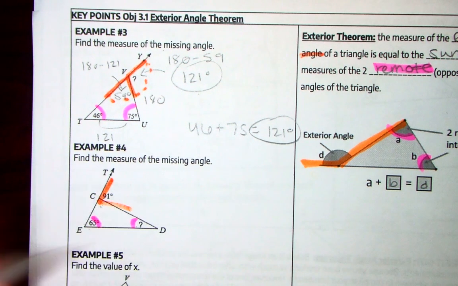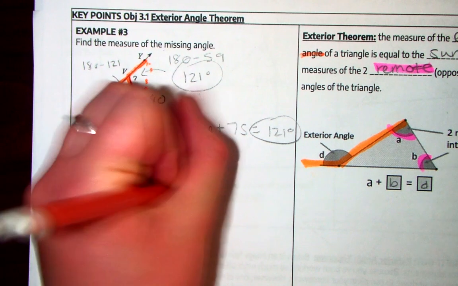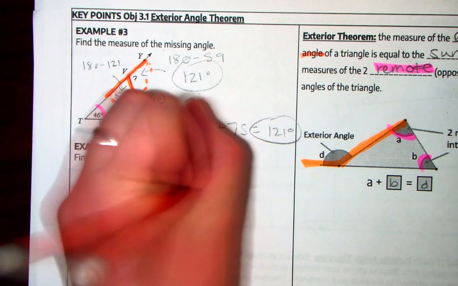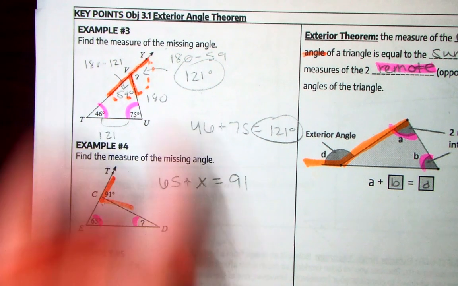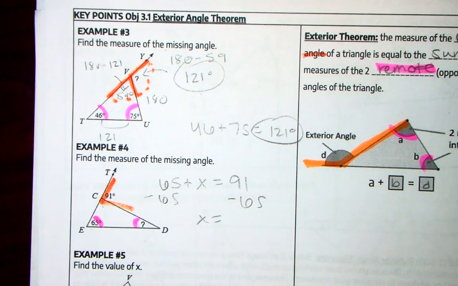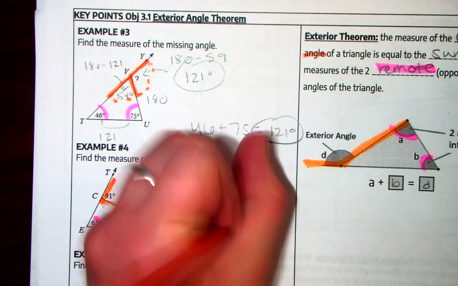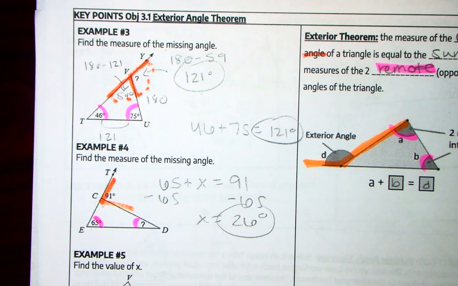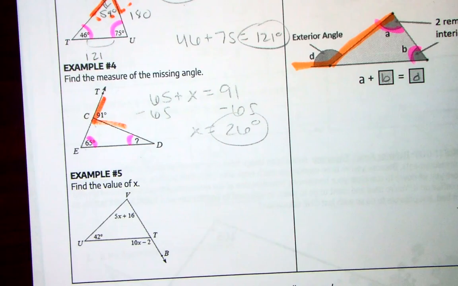The sum of these 2 angles, so 65 plus, let's call it x, because we don't know what it is, going to equal 91. So all I have to do here is solve this little equation, 91 minus 65 is 26 degrees. Cool. Okay, one more example.